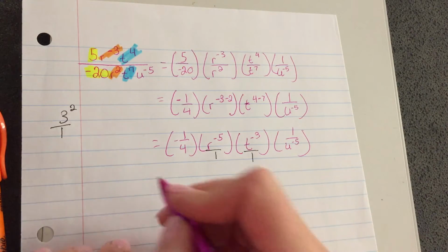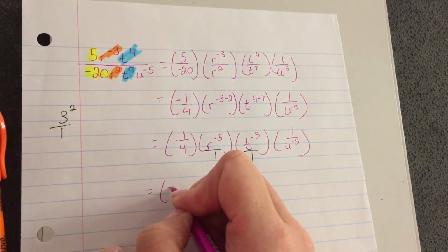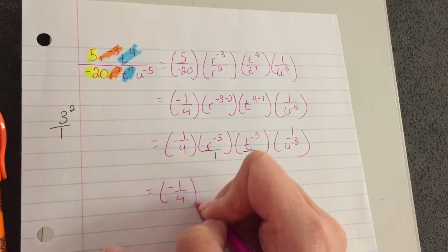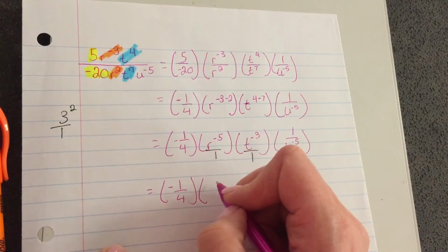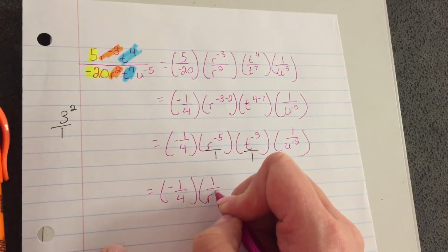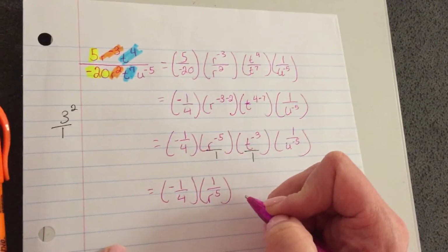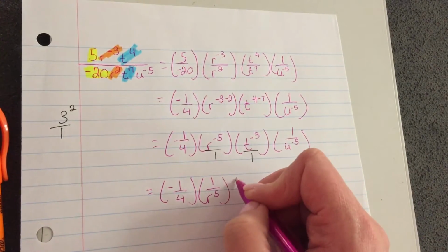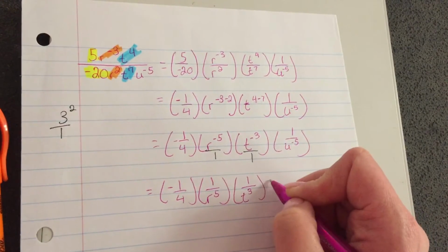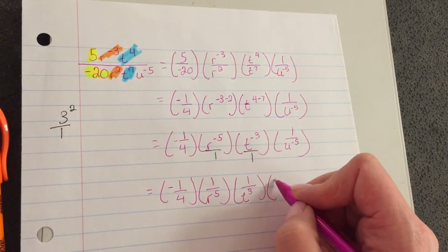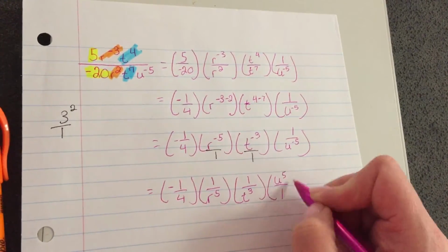I'm almost done, so I want to continue. Okay, so I have negative 1/4. To make this a positive 5 exponent, I now have 1 over R to the 5th. 1 over T cubed. And now I'm going to go ahead and flip this one. U to the 5th over 1.